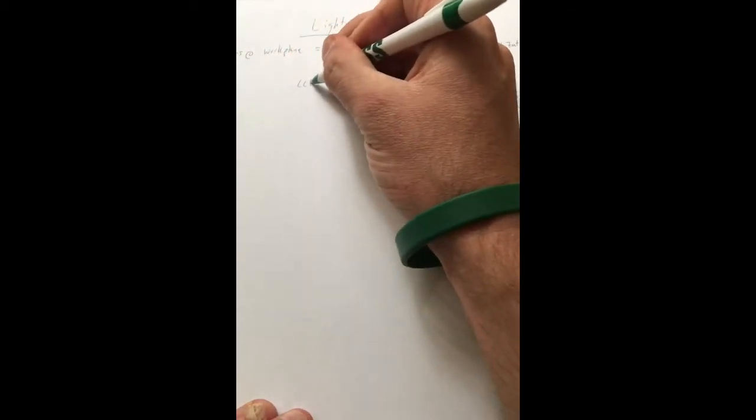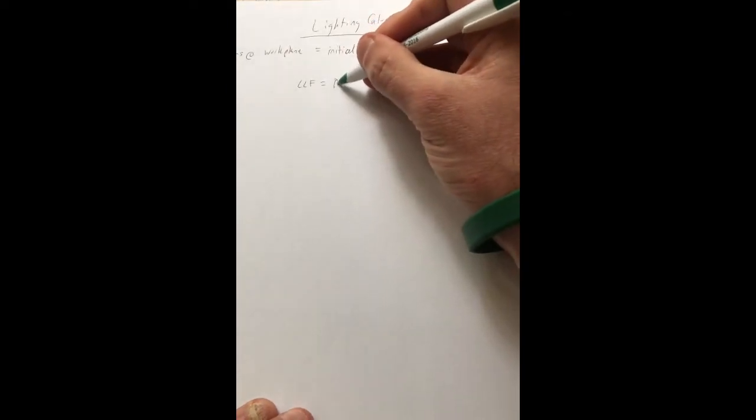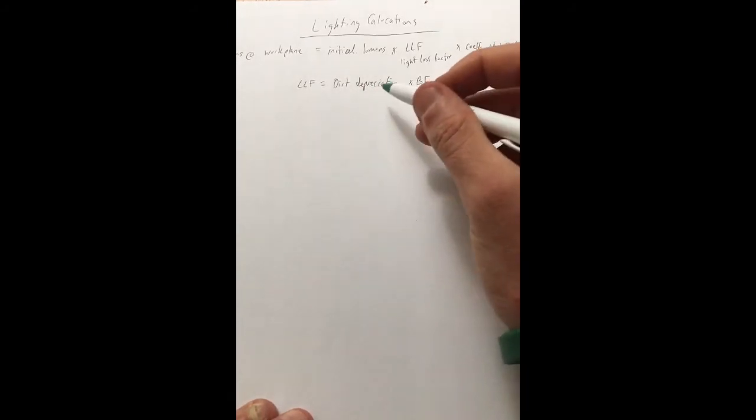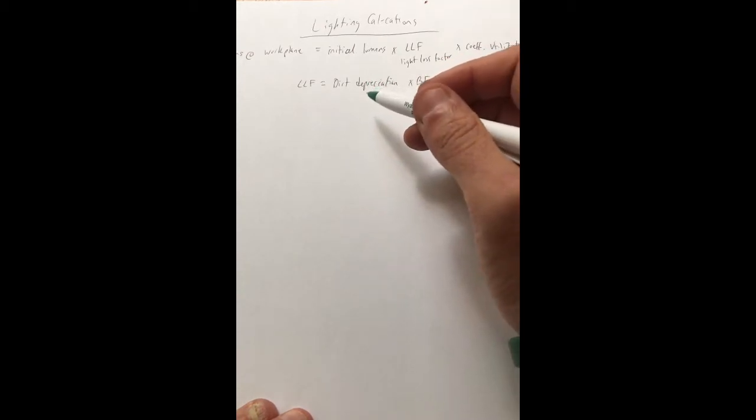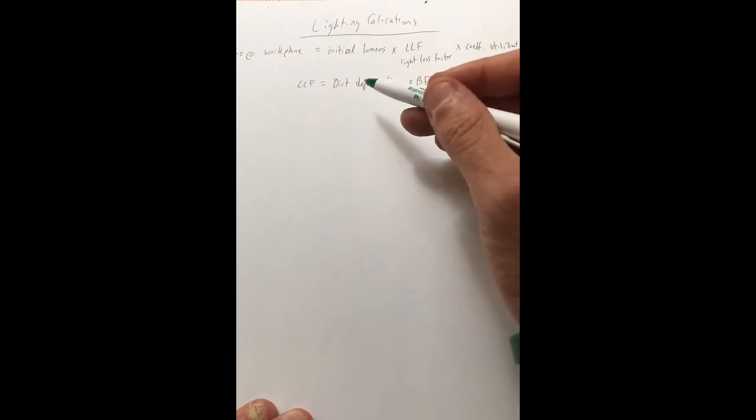The light loss factor equals dirt depreciation times the ballast factor, we're just going to say BF, times lamp lumen depreciation. So dirt depreciation is like any dirt buildup that gets on the lens. You saw this a lot more in fluorescent as you had basically open lamps, and they needed that openness for airflow around the fixture so it didn't overheat and burn up.